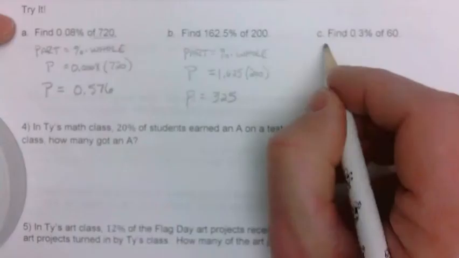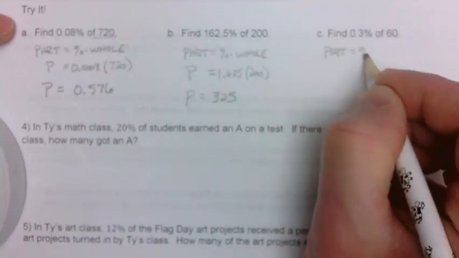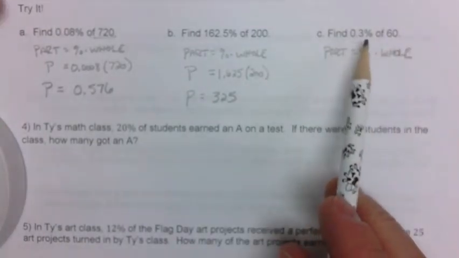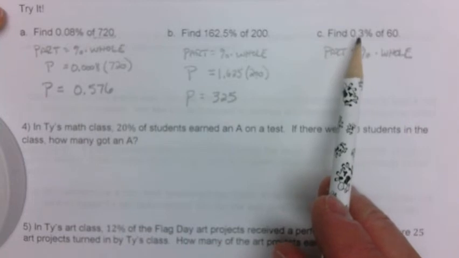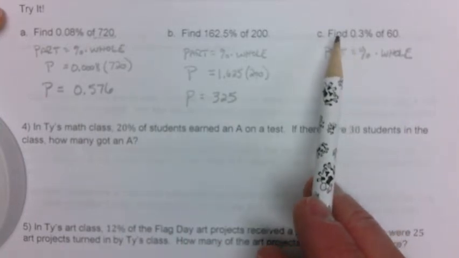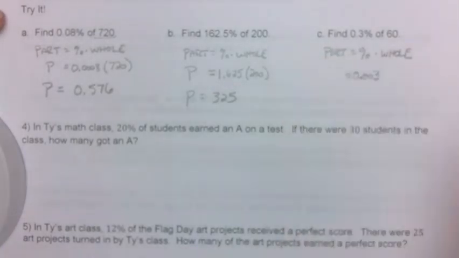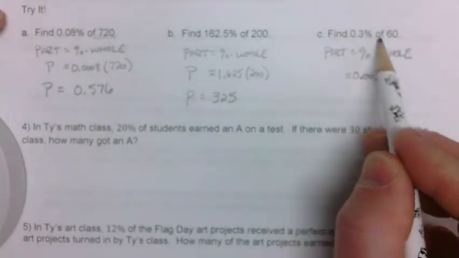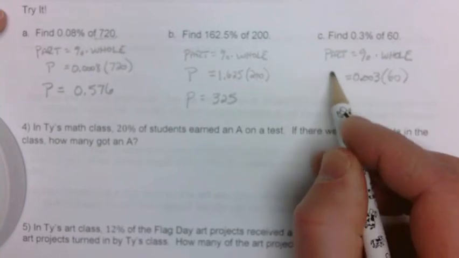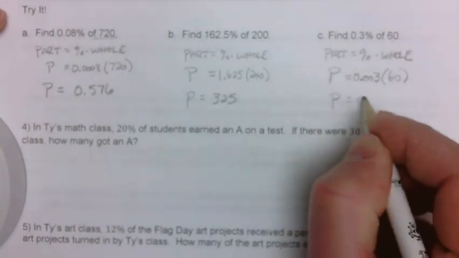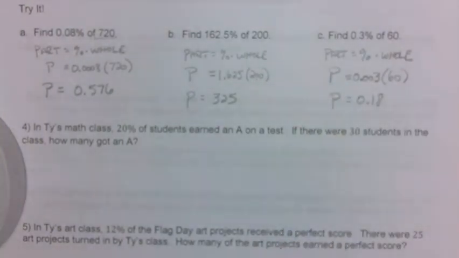Finally, in example C, part equals a percentage of the whole value. We have another percent less than 1%. That's the percentage. Make it a decimal, move the decimal point back once, twice. All right, so 0.3% is equal to 3 thousandths in decimal form. And once again, it's a percentage of the whole value. The whole value is 60. Find p the part. When you do 3 thousandths times 60, that gives you an answer for the part of 18 hundredths.